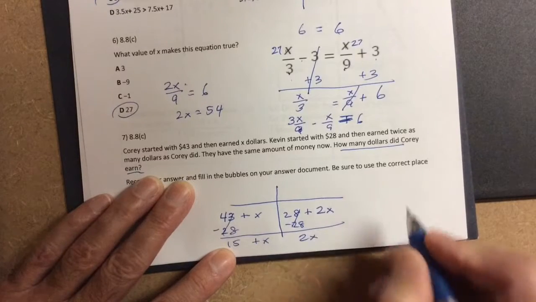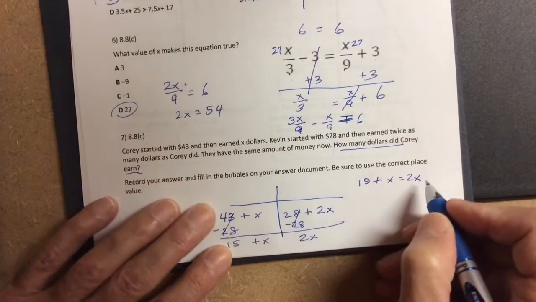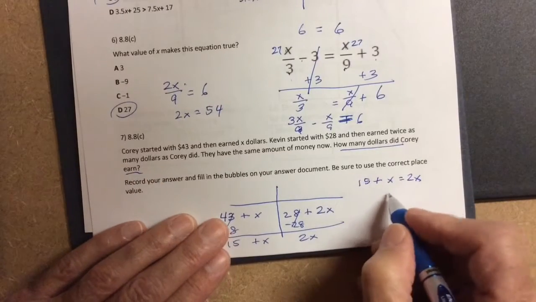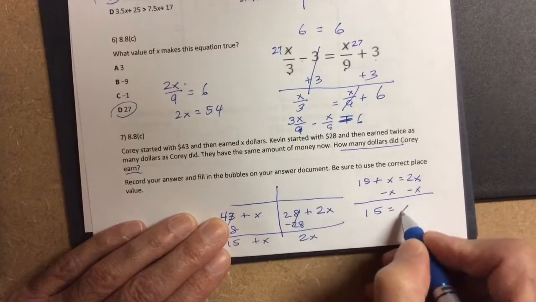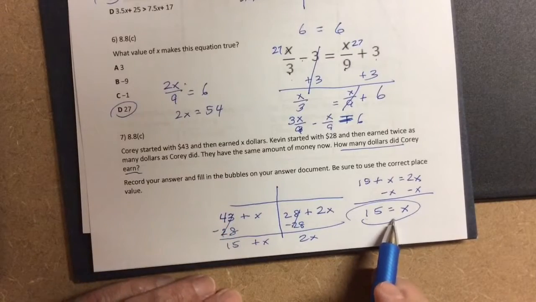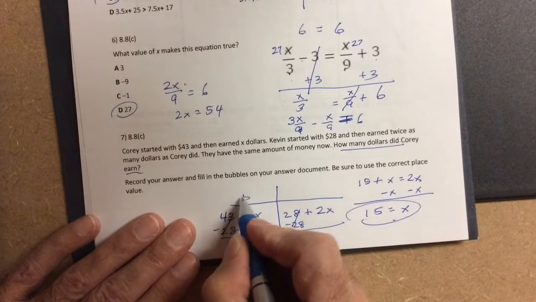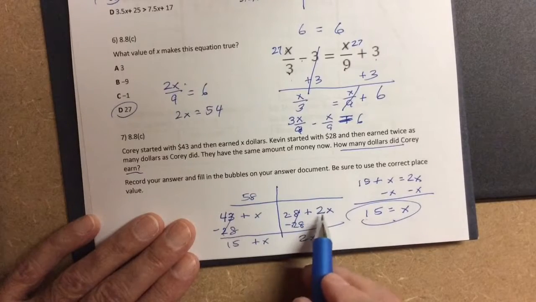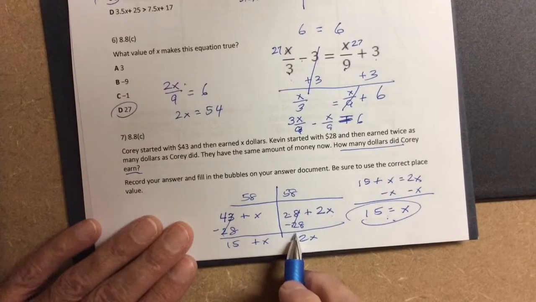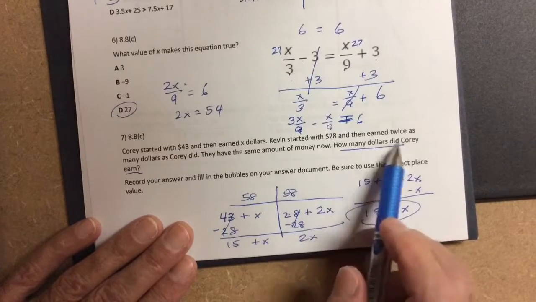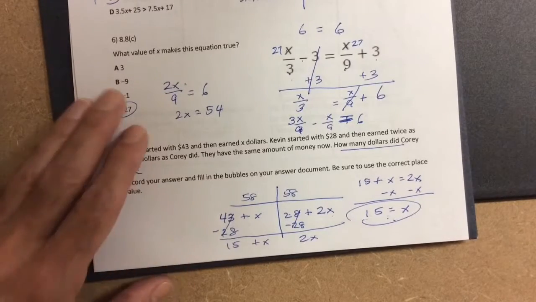Kind of running out of room. I'm going to move it up here. I'm going to subtract X from each side. And Corey earned $15. Let's see if that works. 43 plus 15 is 58. 28 plus 2 times 15, 30, is also equal to 58. So 15 did work. Both sides would be the same. The question is, how many dollars did Corey earn? And the X is how much he earned. So the answer was 15.